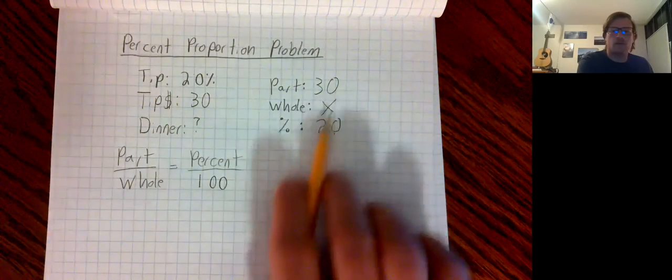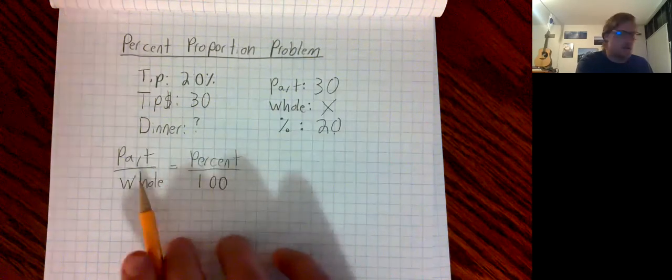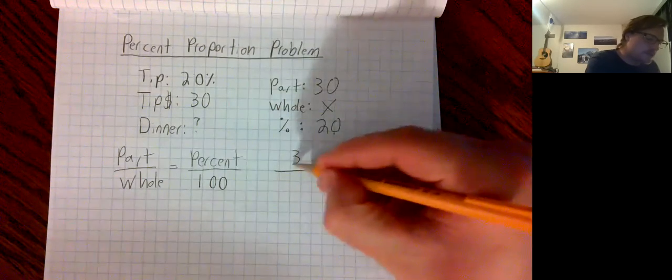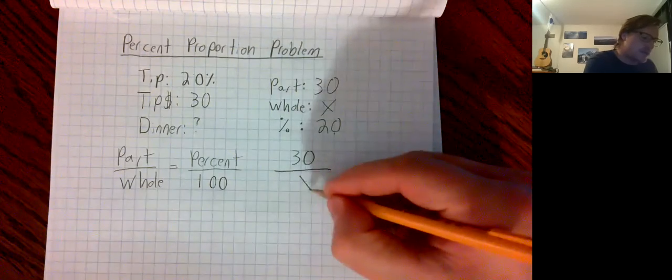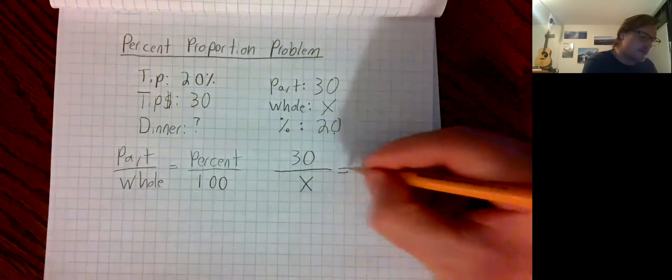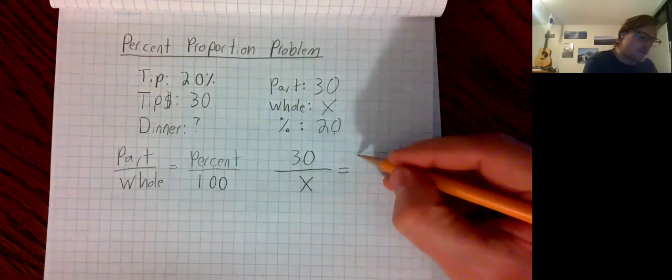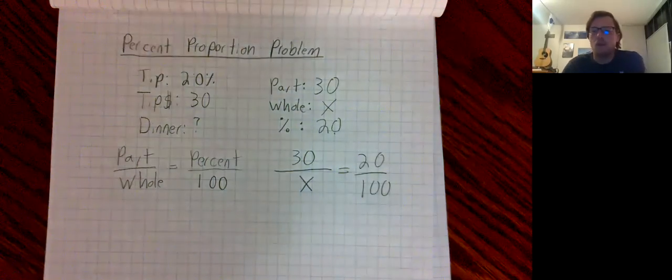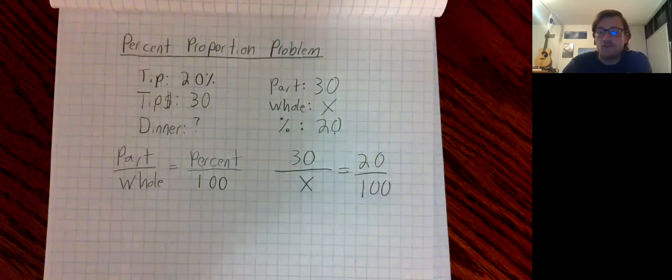We've identified all of our components here. Let's plug them in. Our part is 30. Our whole is X. Our percent is 20. And that's over 100. Great. Now we just need to solve for X.